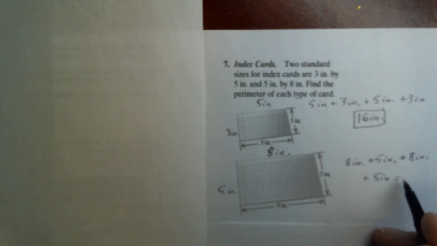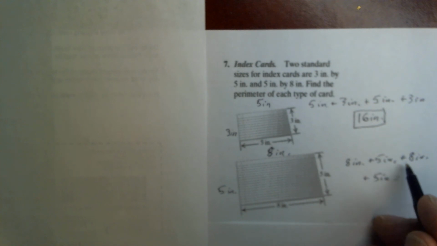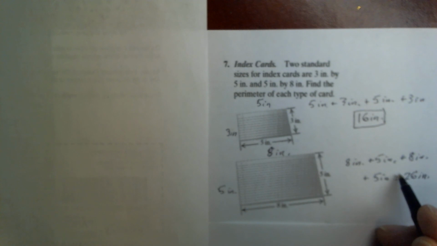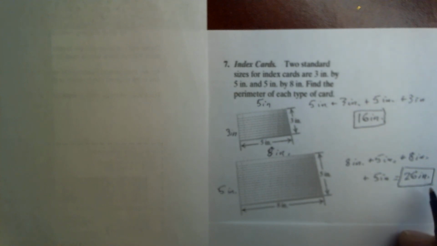And so that is equal to 8 plus 5 is 13, and 8 is 21, and 5 is 26. So altogether it's 26 inches. That's the perimeter of the 5 by 8 index card. And this concludes section 1.2.